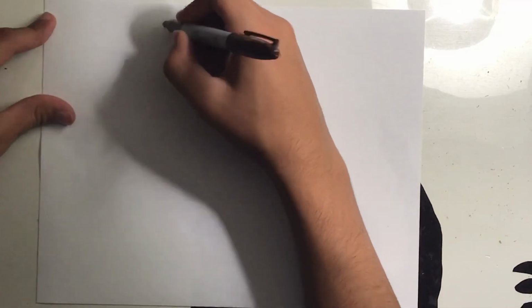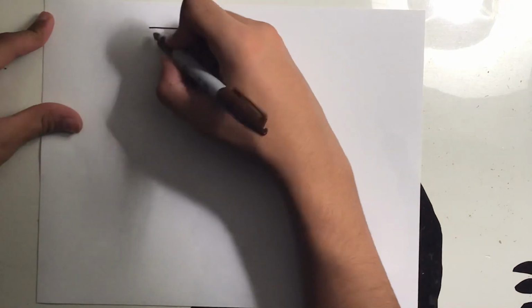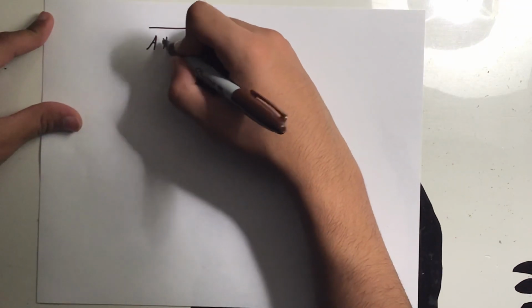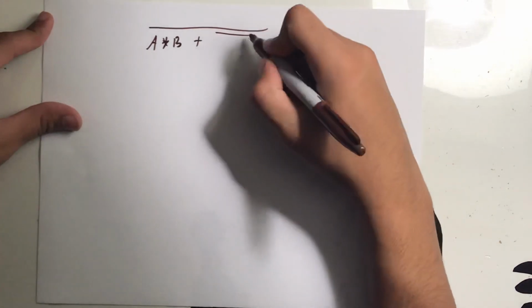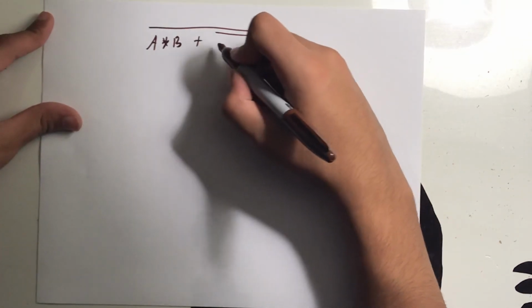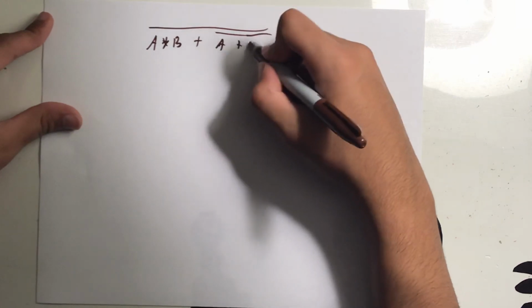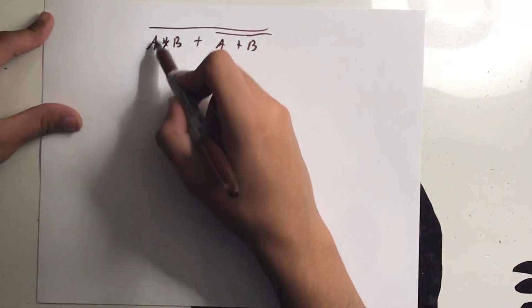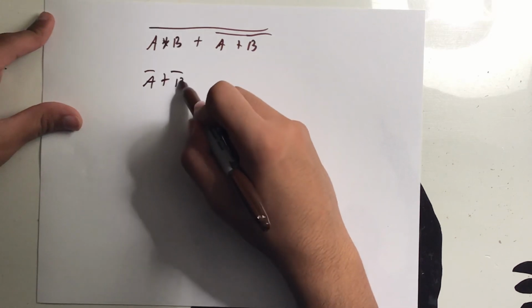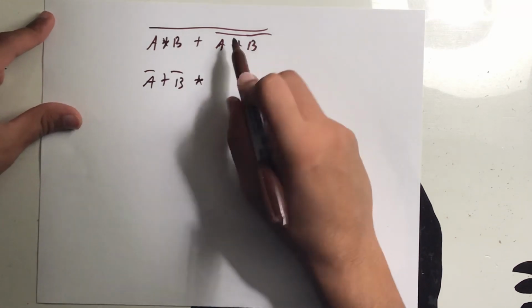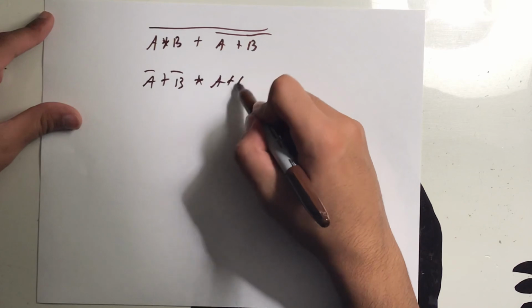So let's say we had A times B plus not (A plus B). So not A or not B, multiplication sign, the not cancels everything out.